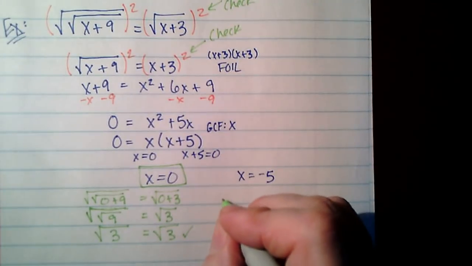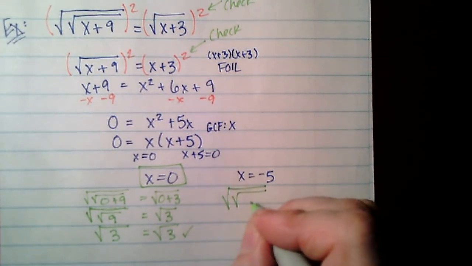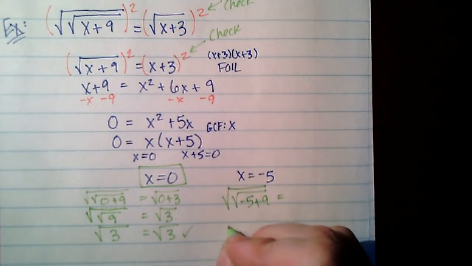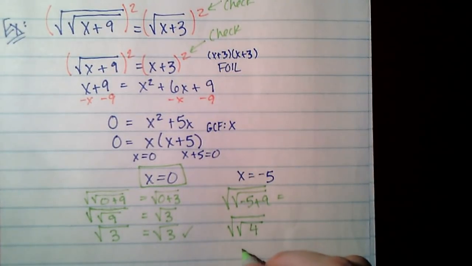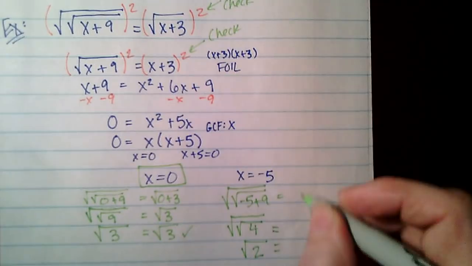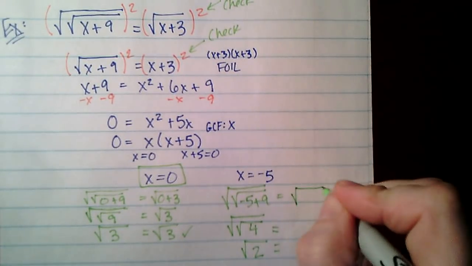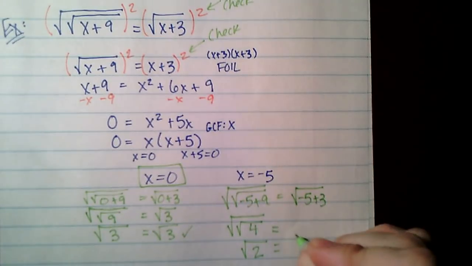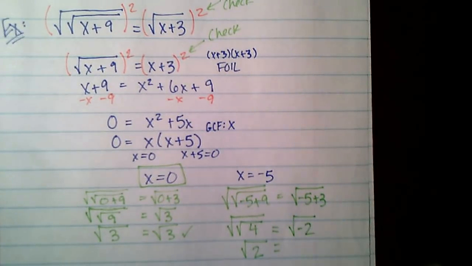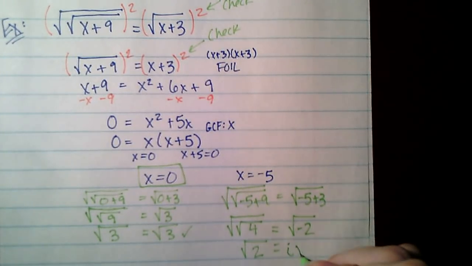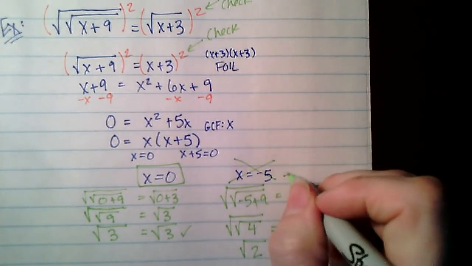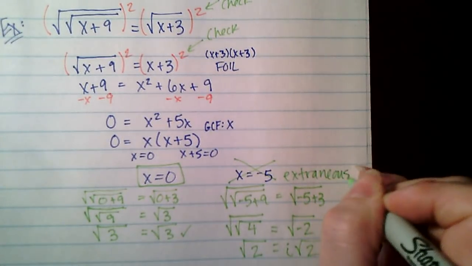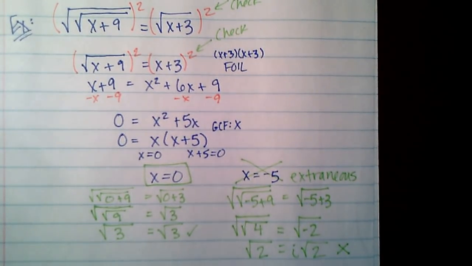Let's try x equals negative 5. So I have square root of negative 5 plus 9, which would be square root of 4, which would be 2. Let's see what the right-hand side does. That will be square root of negative 5 plus 3, which is square root of negative 2. And remember, when you have a negative inside a square root, that becomes an i outside. So i square root of 2 equals 2. That is not true. So x equals negative 5 is extraneous. And this problem only has one solution.